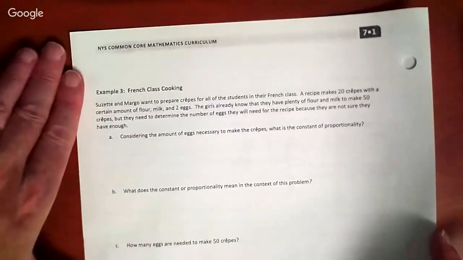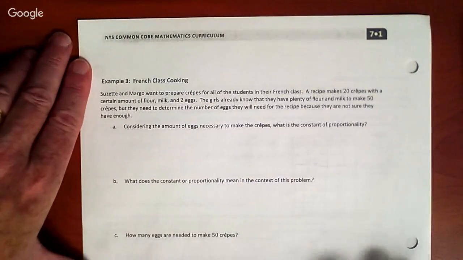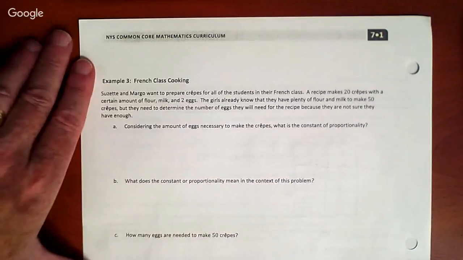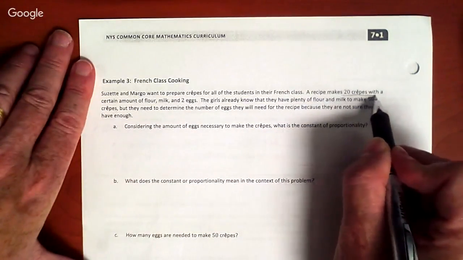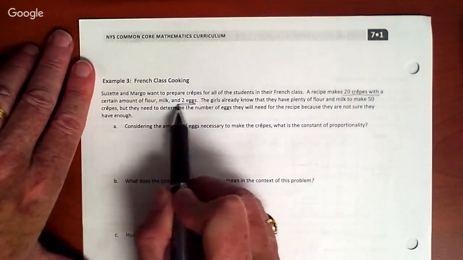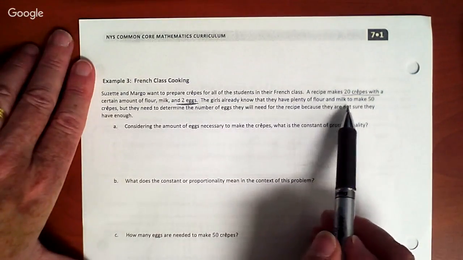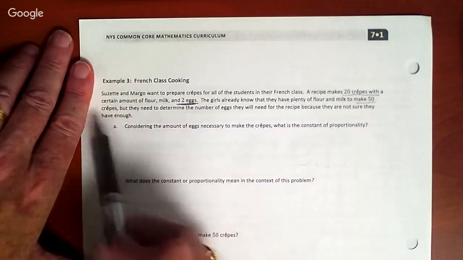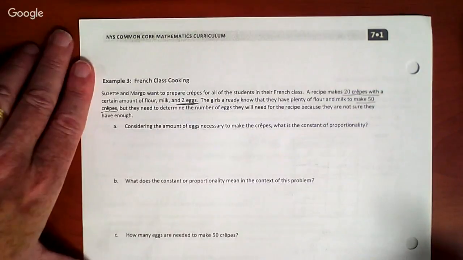Now, example 3. Suzette and Margot want to prepare crepes for all of the students in their French class. A recipe makes 20 crepes with a certain amount of flour, milk, and 2 eggs. The girls already know that they have plenty of flour and milk to make 50 crepes. They will need to determine the number of eggs they will need for the recipe because they are not sure they have enough.